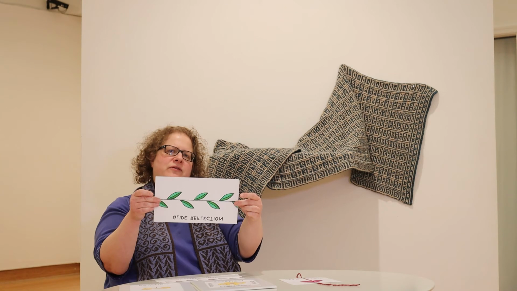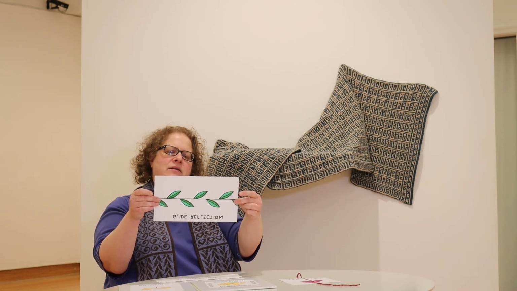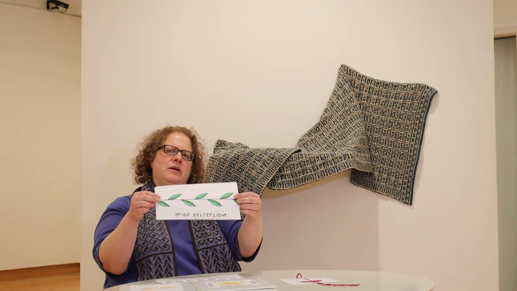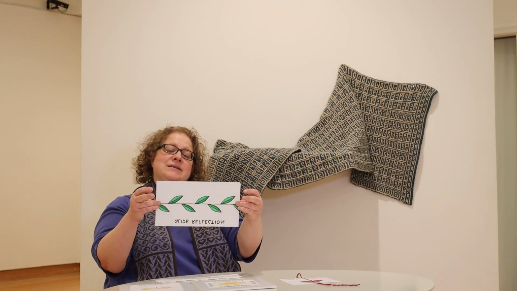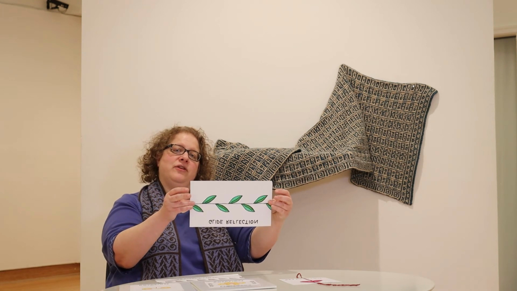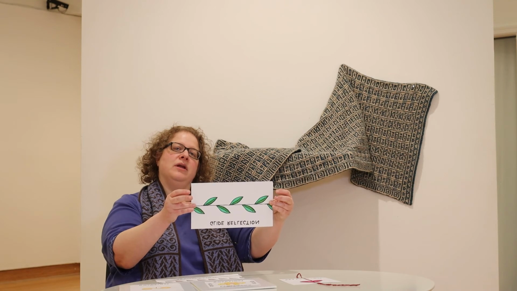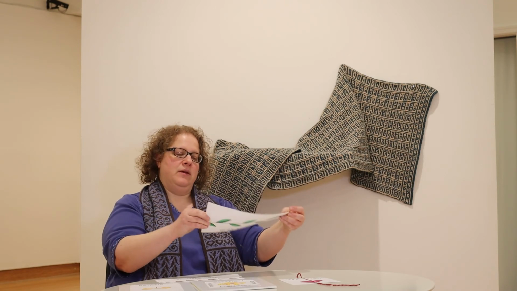So if we just reflect, then the down leaves aren't where they're supposed to be. The up leaves aren't where they're supposed to be. But if you reflect and then glide by just the right amount, you can get the vine to lock into its former position, and it will look the same.